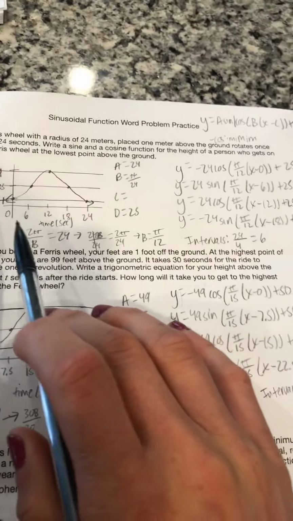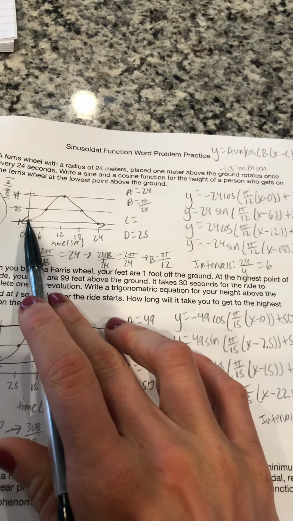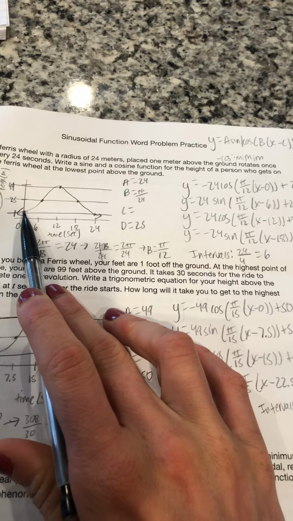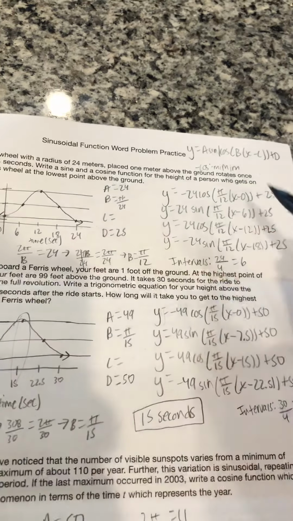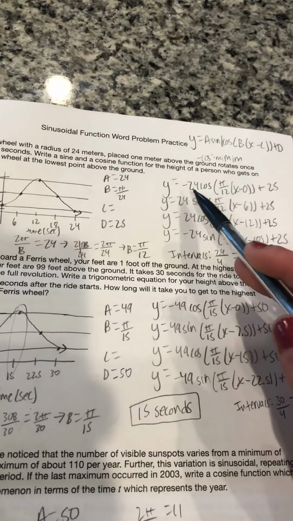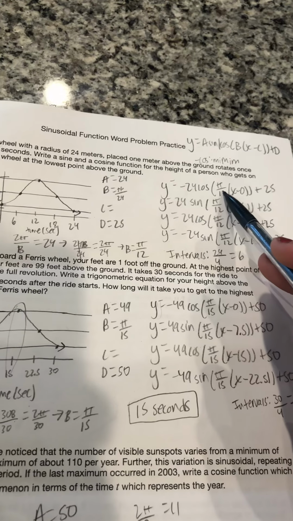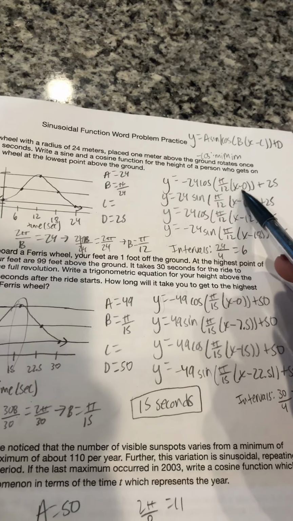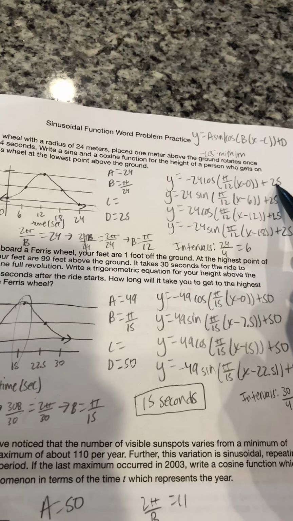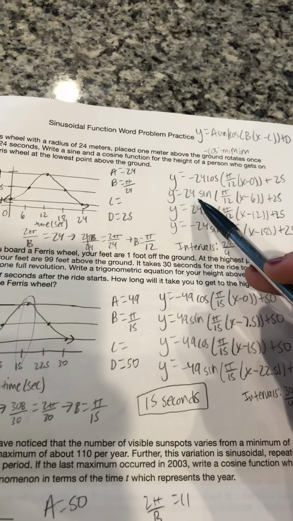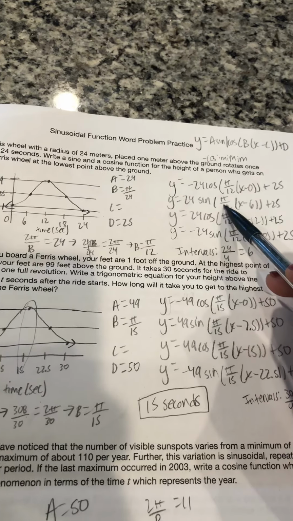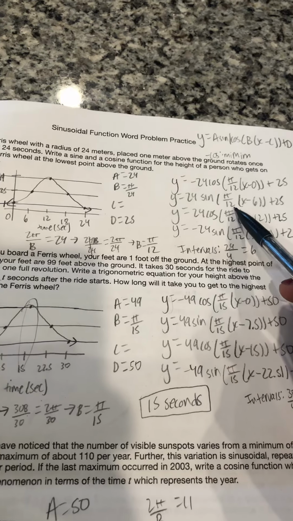So if I look over here, my minimum, or a minimum point, is at 0. So my phase shift, or C, is 0. So I say negative 24 cosine, pi over 12, x minus 0 plus 25. So that's one equation. My next, positive sine, is 24 sine of b, which is pi over 12.